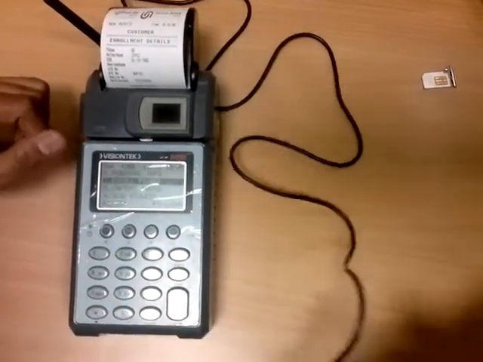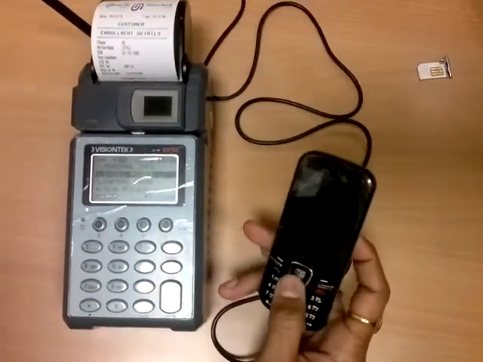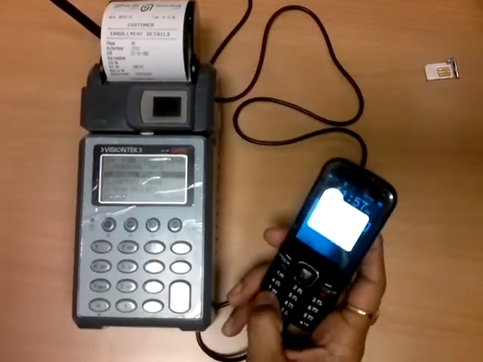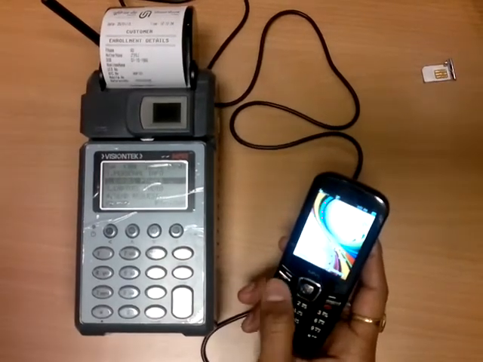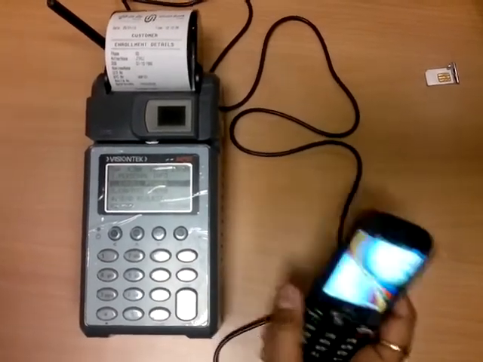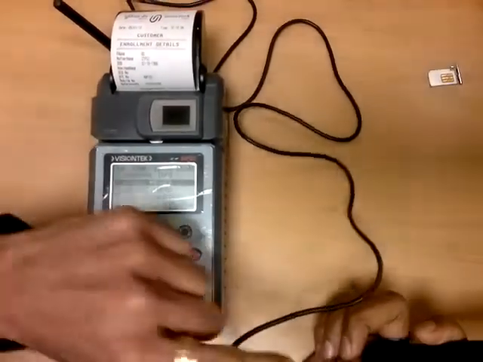We are also using a mobile phone as a passive device which does not have any SIM card. We are only using the camera part of this mobile phone, through which we will capture the images of the customer and the documents, which are then transferred from the mobile phone to the POS device through this USB cable.